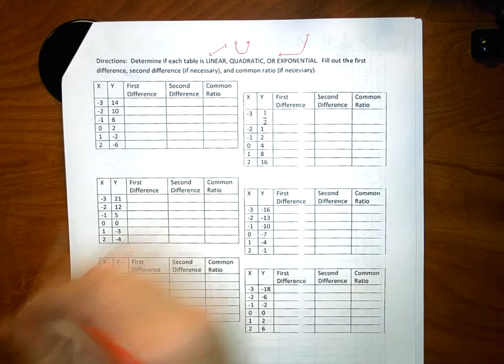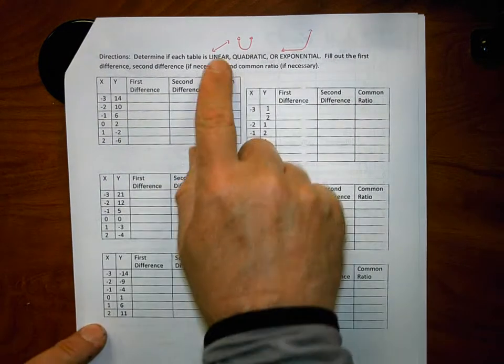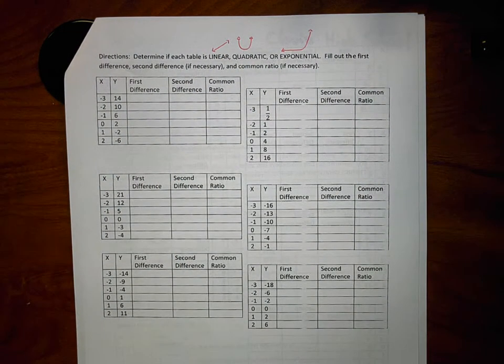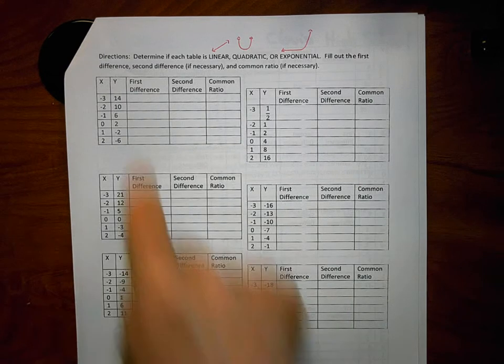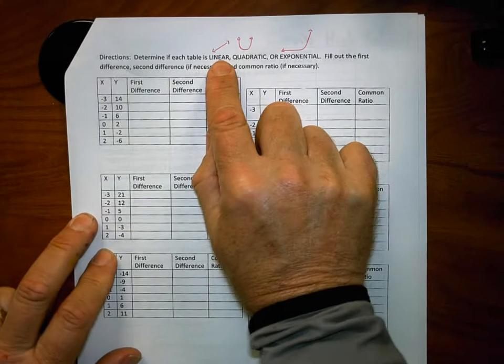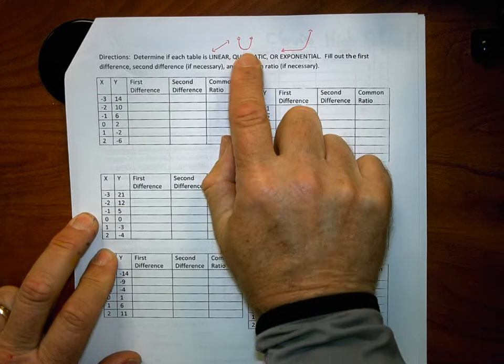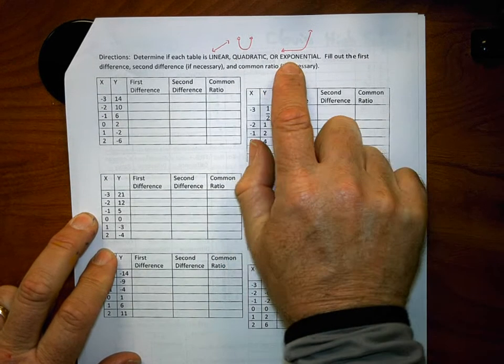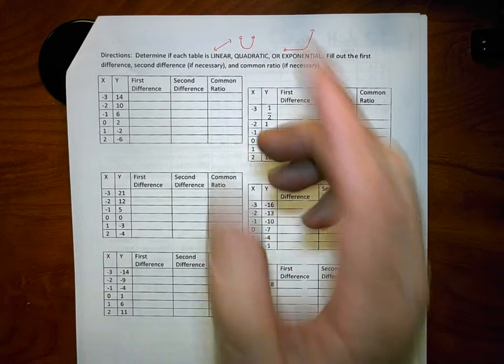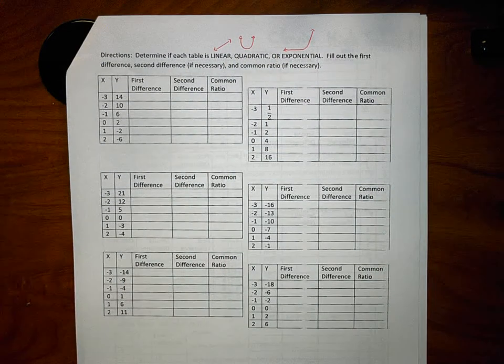But the problem is that we're not dealing with pictures. We've progressed beyond pictures or graphs. We're looking at tables, and we're trying to tell: is this table going to be linear, make a line; quadratic, make a parabola; or exponential, make a smooth curve? And we're going to try to do it without making the picture, without graphing it at all. So how do we do this?